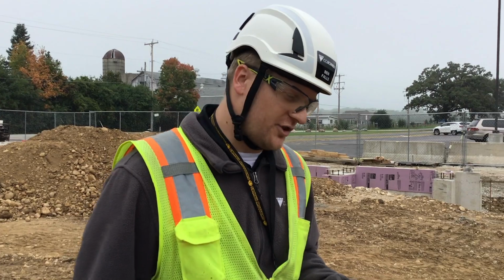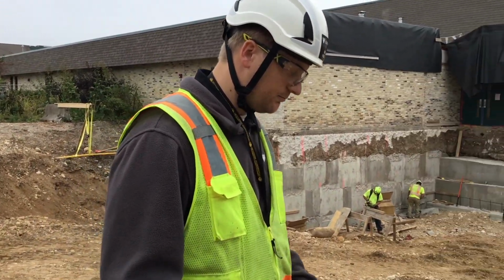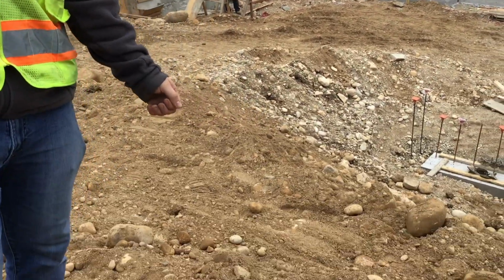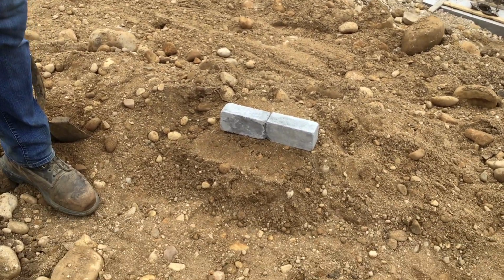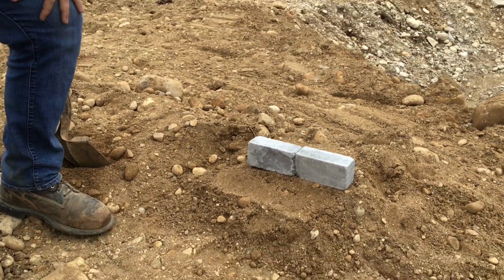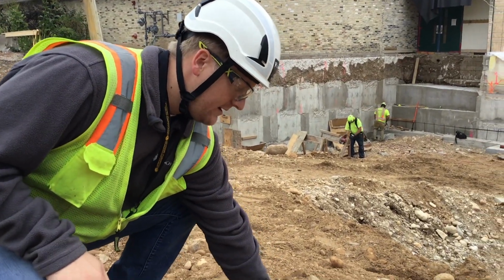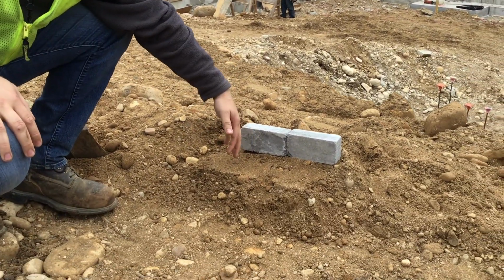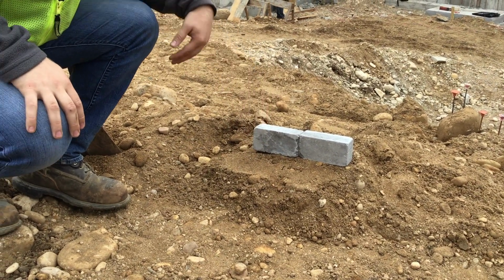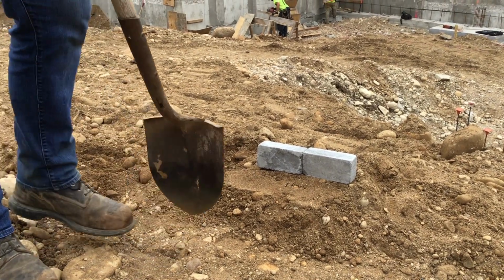So we have a little demonstration over here. This kind of represents what we're doing out here and why we need to do it. So the brick represents the existing building, and the dirt here represents the dirt that is supporting the building structure. So what I'm going to do is dig this dirt away, which is going to represent where our deeper footings and building structure is going to go. And you'll see what happens if we don't properly support it.